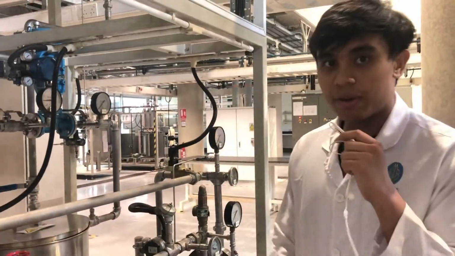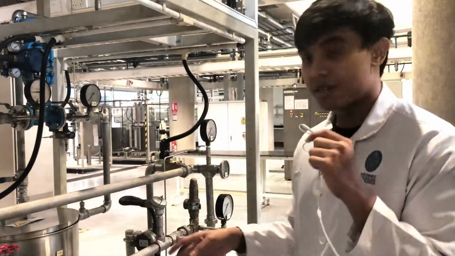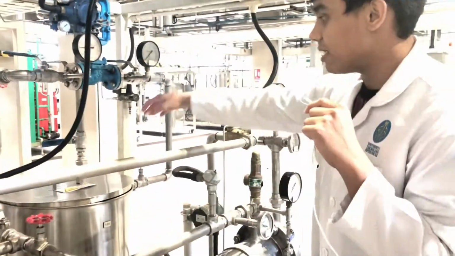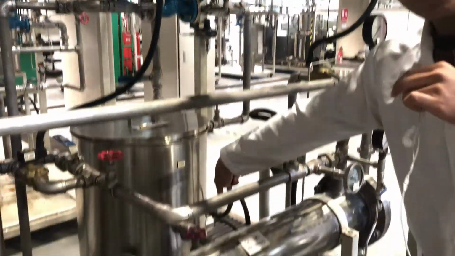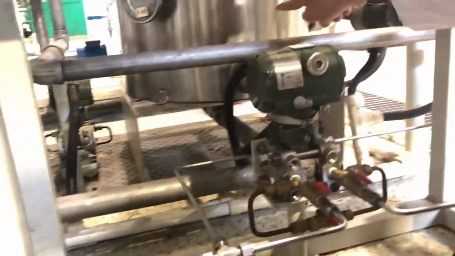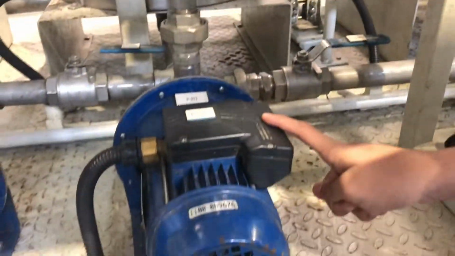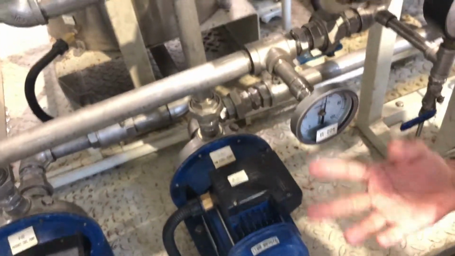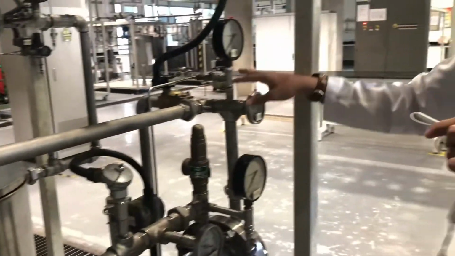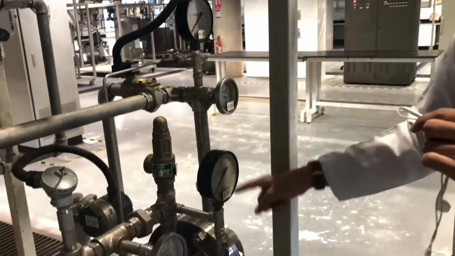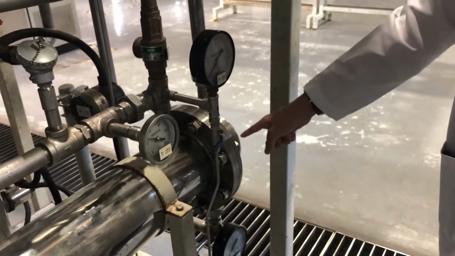I will talk about the flow of the hot water first. Firstly, this is the hot water tank. The flow is from down here, as you can see. This valve comes out from the hot tank, all the way to this pump. Then the pump will push the water up to the rotameter, then it will flow to this pressure gauge, then come into the heat exchanger.